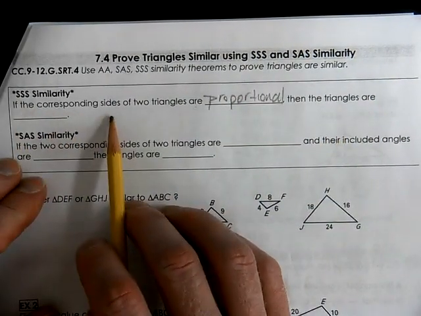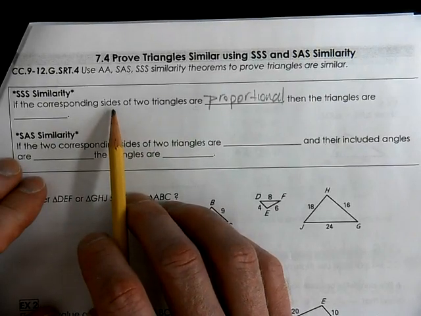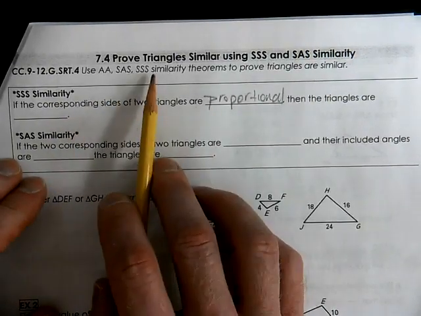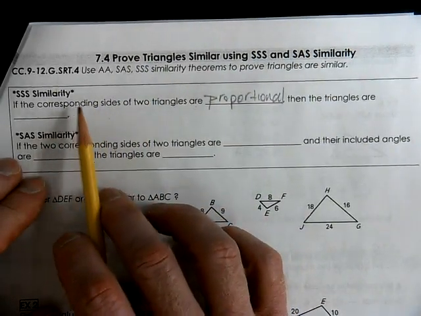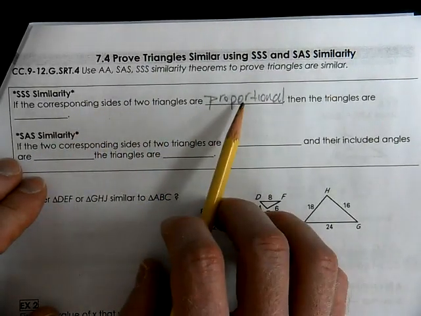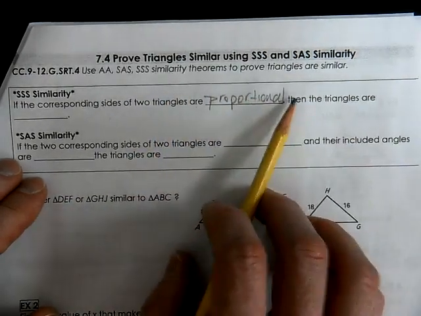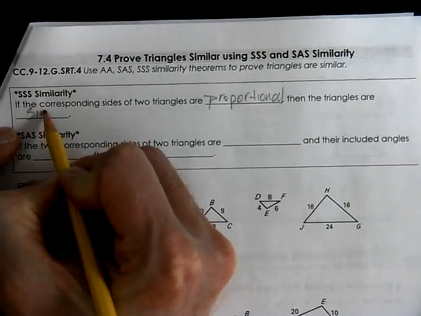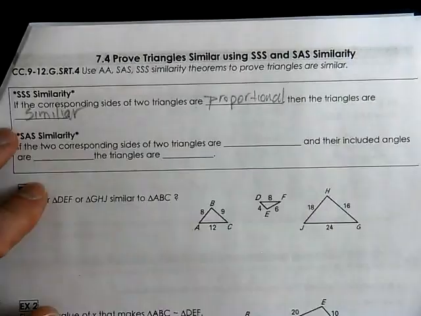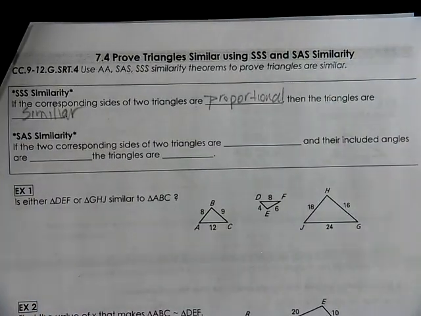If the corresponding sides, we're not just saying two sides, we're saying all the sides. So this one's actually talking about SSS. So the corresponding sides of your first triangle are going to match the second triangle, then the triangles are similar. Sorry about that.